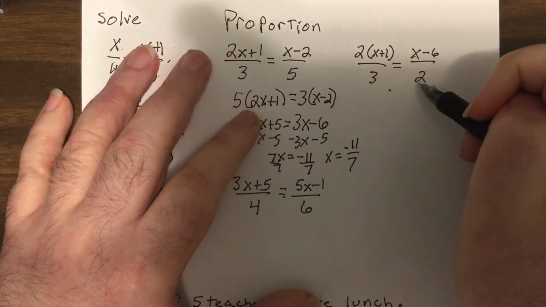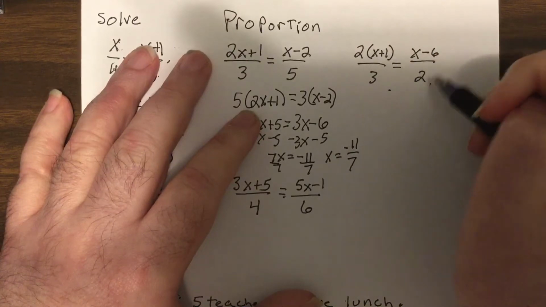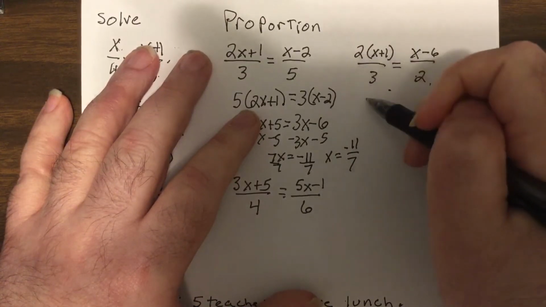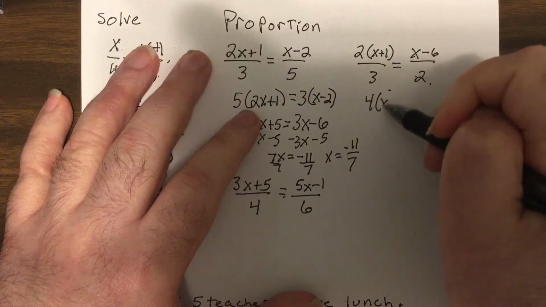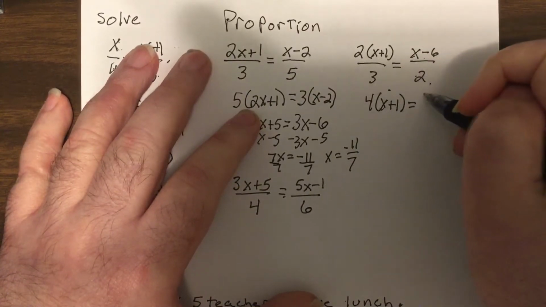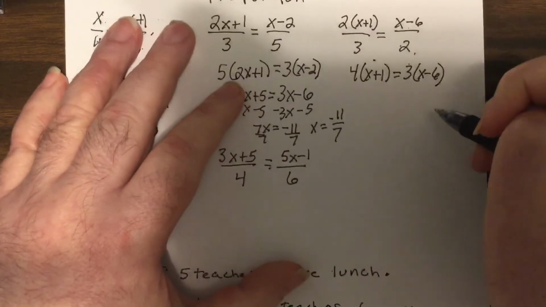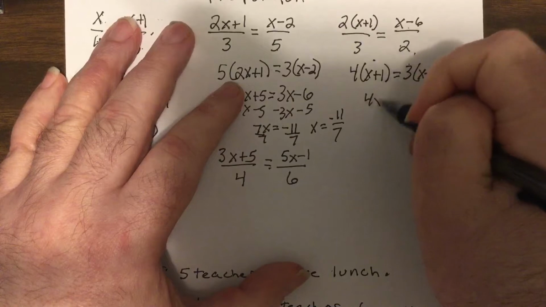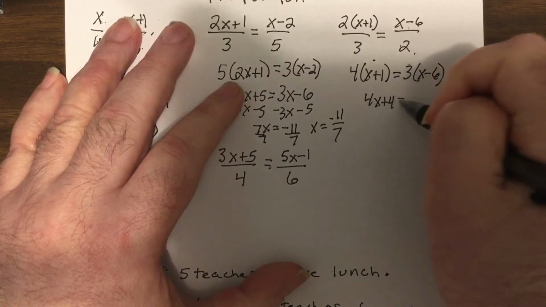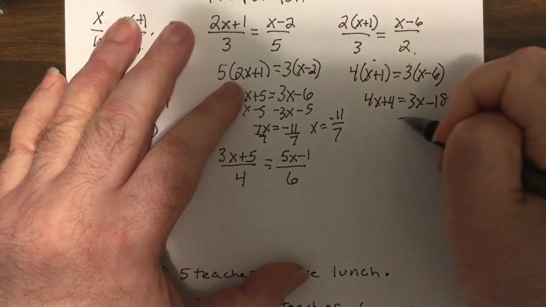Okay, this one's tricky. You could distribute the 2 and then cross multiply, or you could go 2 times 2 is 4, x plus 1 equals 3 times x minus 6. So 4x plus 4 is 3x minus 18.